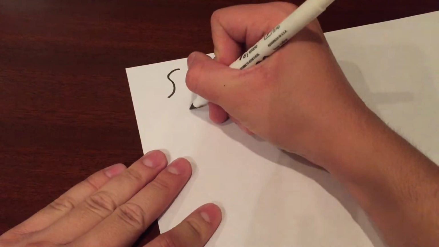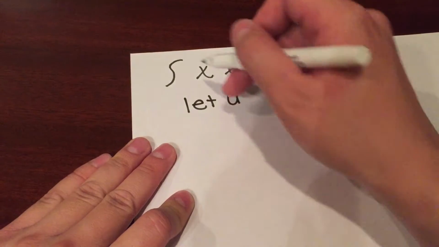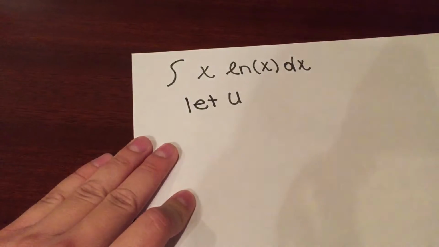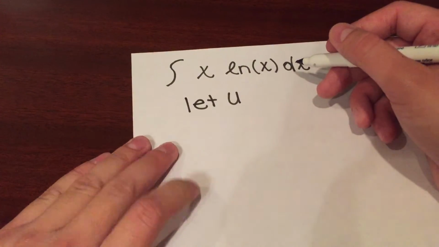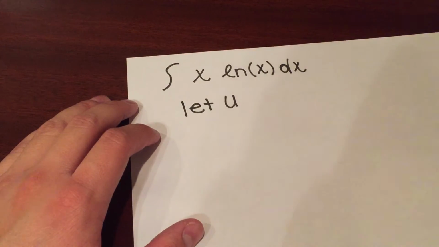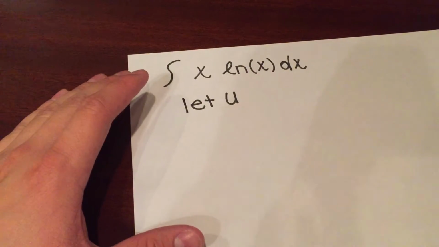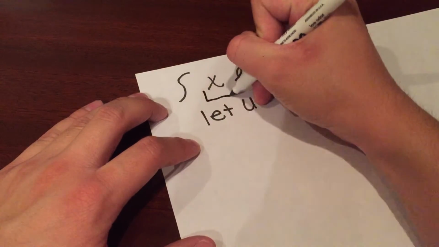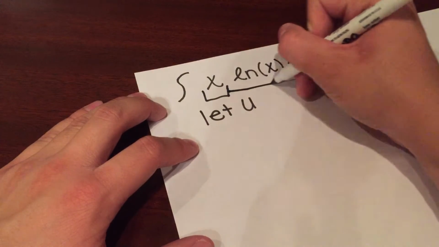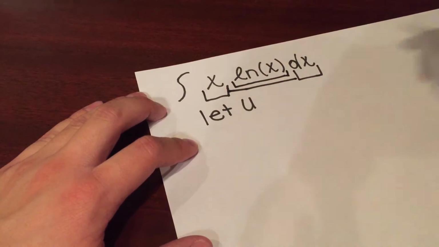let u equal x dx. Or in this case, sorry, we're going to let u equal ln of x. Why? Because if we were to find the antiderivative of ln of x, that's kind of hard. You would have to just memorize the number in order to find the antiderivative. So for this case, we'll let this and this be the antiderivative, and we'll let u be ln of x.